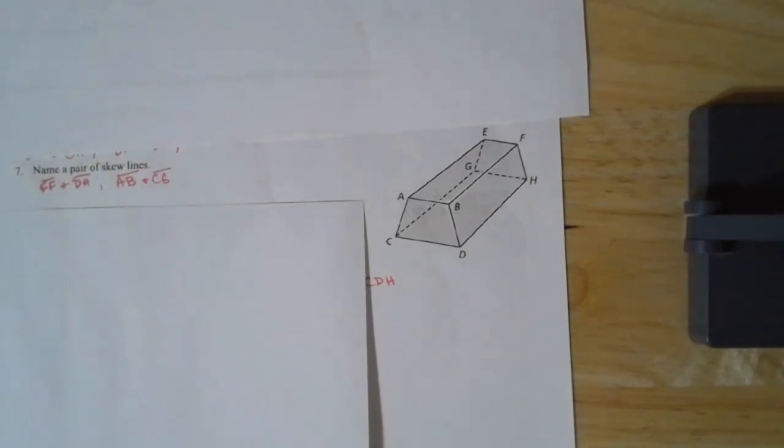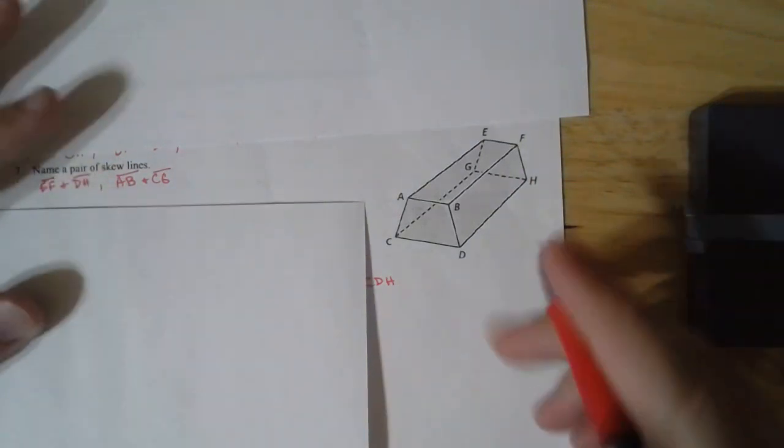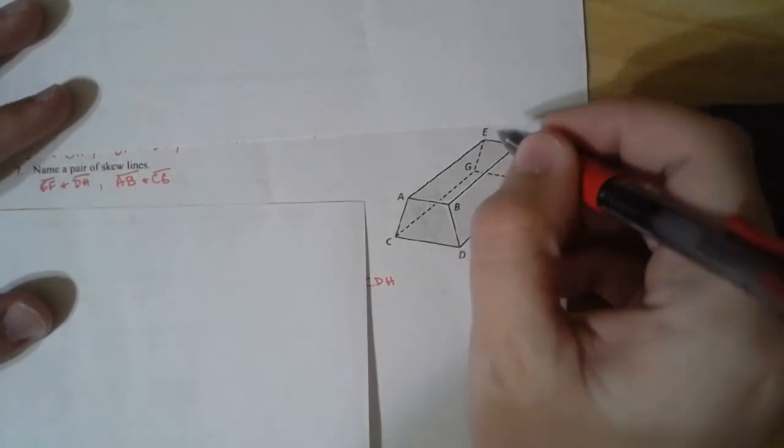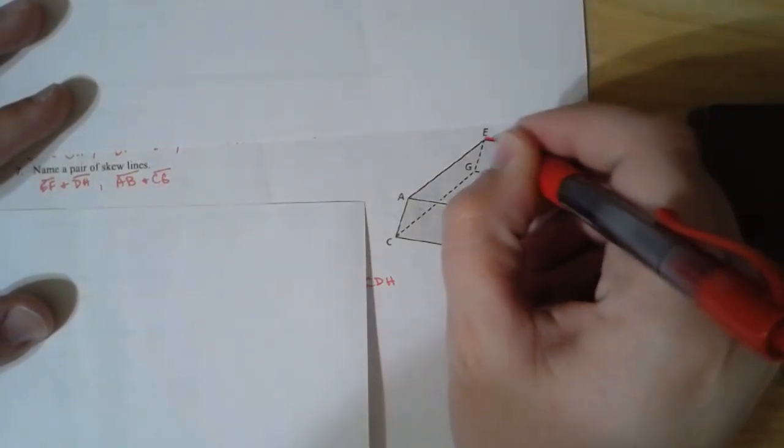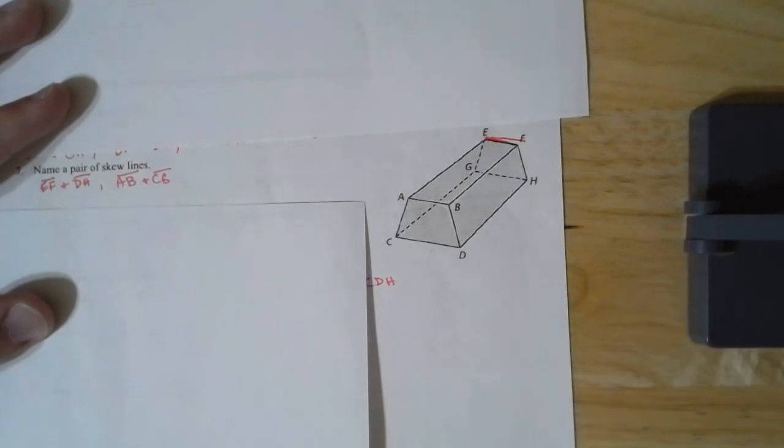So the way to determine if two lines are skew is we just cross off everything that we know is not skew, and then whatever we're left with can wind up being skew lines. So let's say that we're starting with this segment right here, segment EF. Well, first off, any sides that are parallel with EF are going to get canceled out.